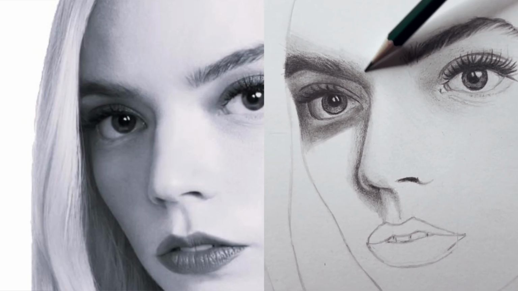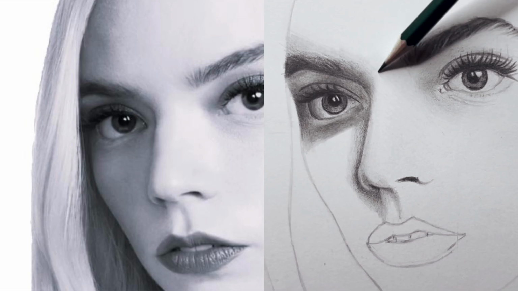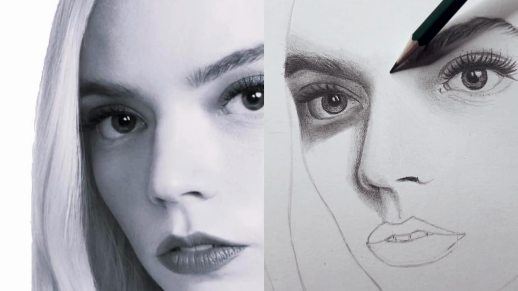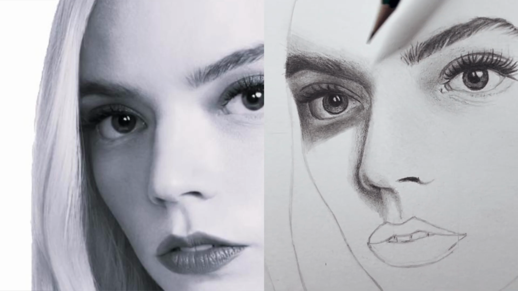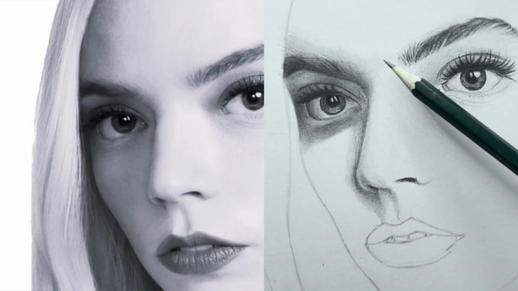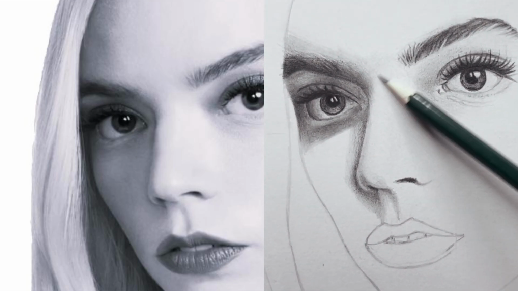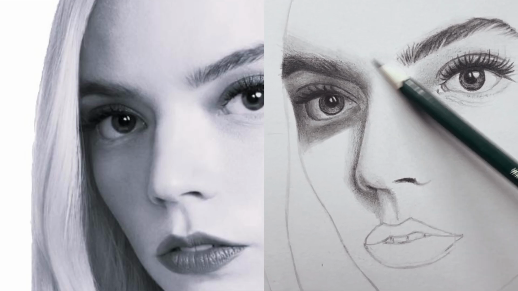And we make a smooth transition from the shadow above the brow into the shadow on the forehead, connecting them. This way we show the volume with smooth transitions.